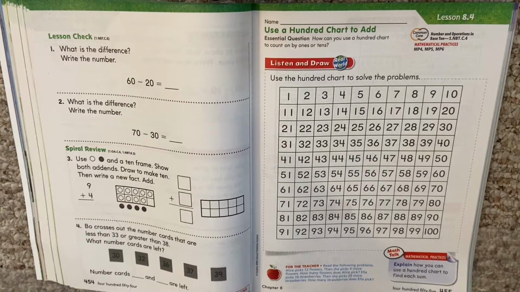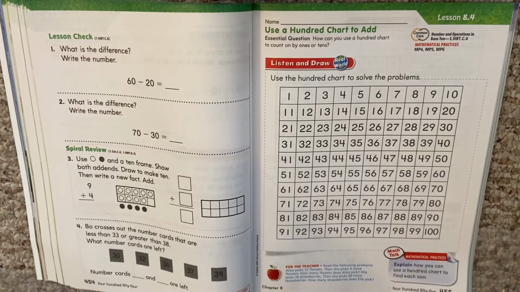Now, I'm going to tell you that I am not a huge fan of using the hundreds chart to add our big numbers together, because as you get older, do you ever see a grown-up walking around with a hundreds chart in their pocket? No, you never see that. So this is just one strategy that we can use right now to get us used to our numbers.